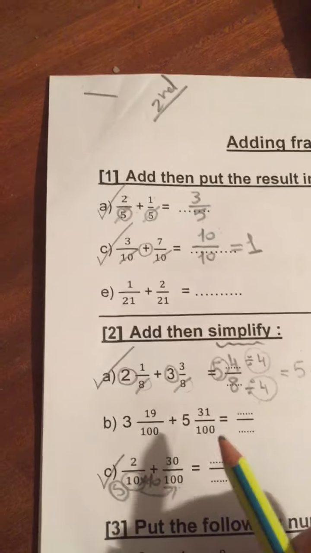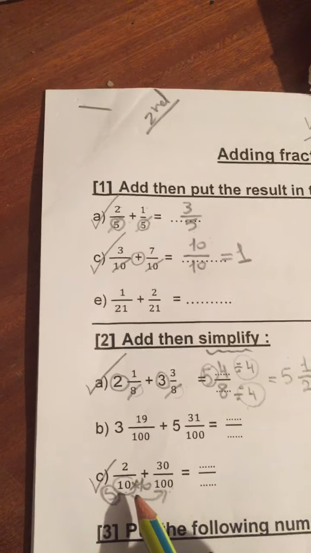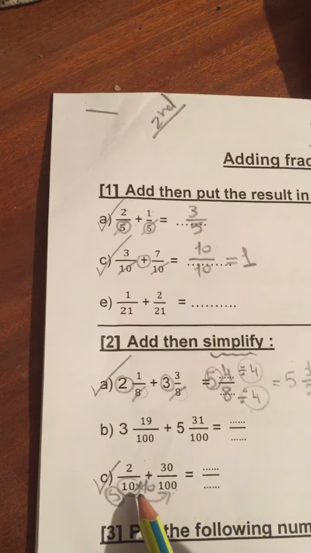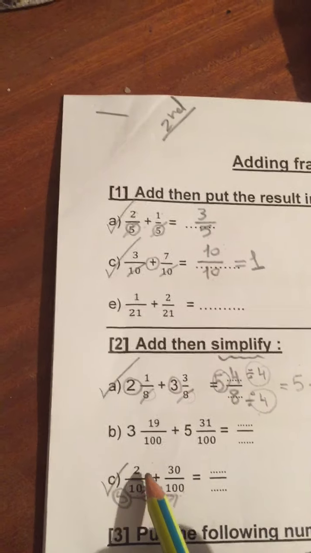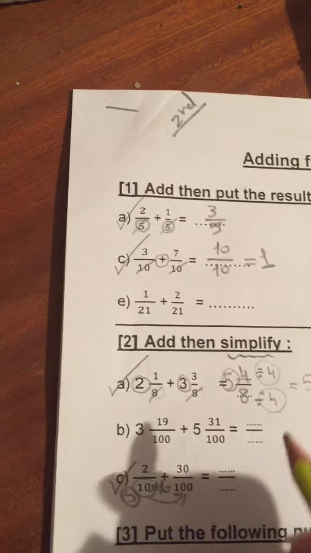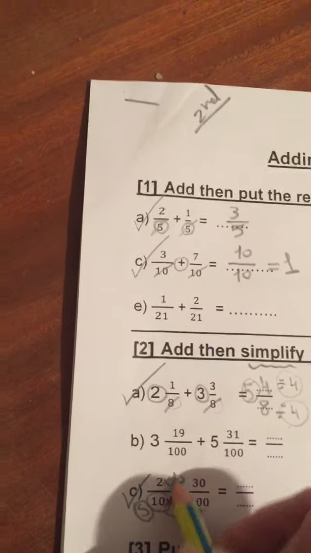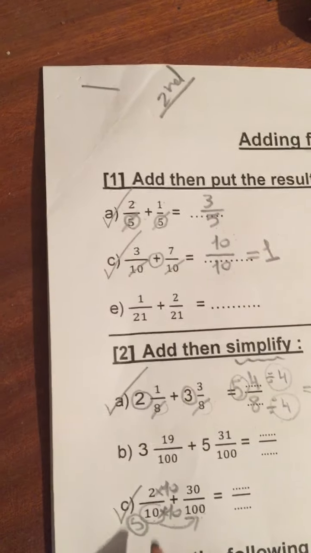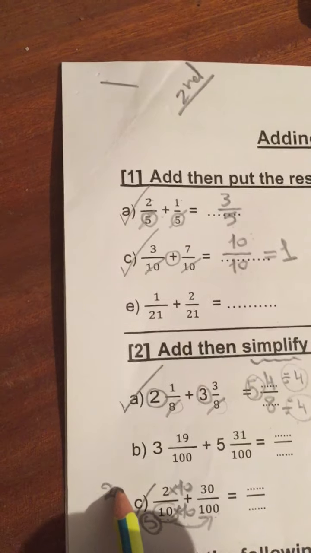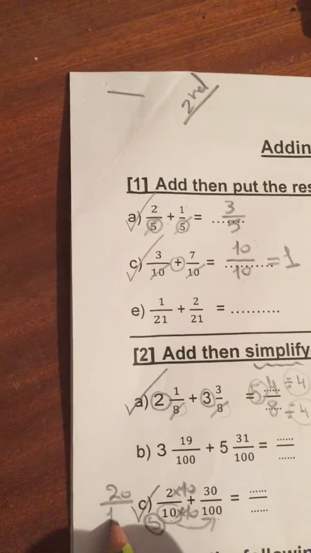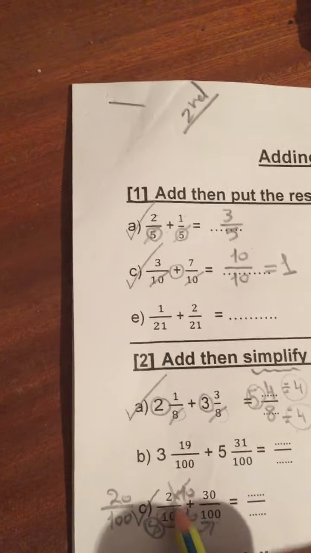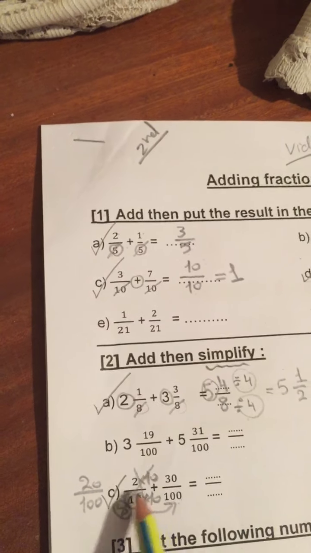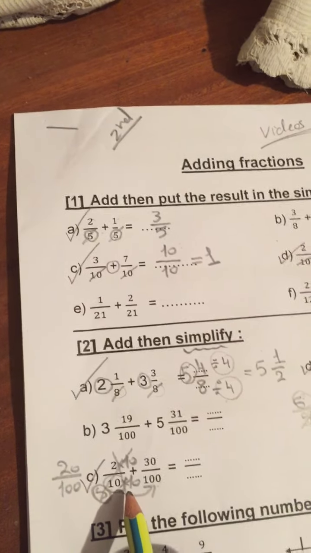And you know in fractions, what I do up, I do down. Here, I multiply the denominator by 10, so I have to multiply the numerator by 10 too. So what do I have now? I have 2 times 10 equals 20, and 10 times 10 equals 100. So I should have equal denominators.